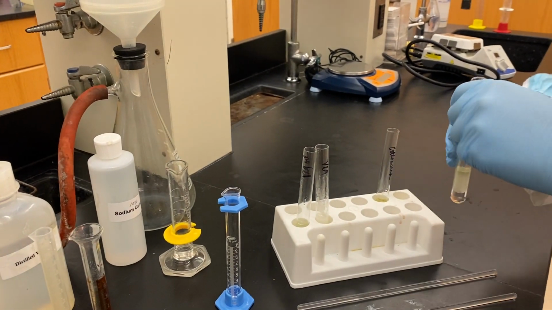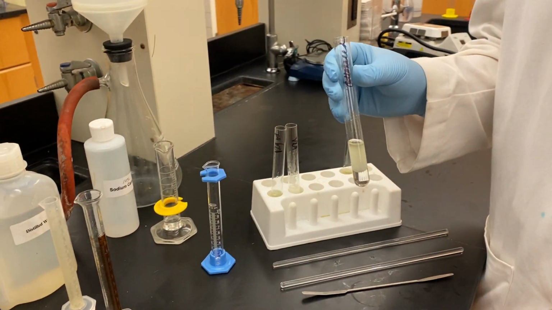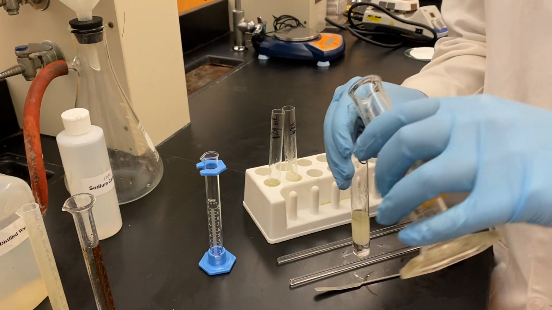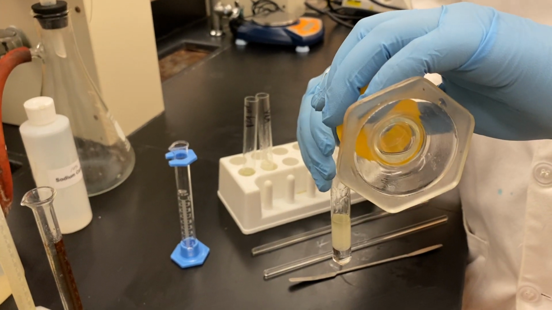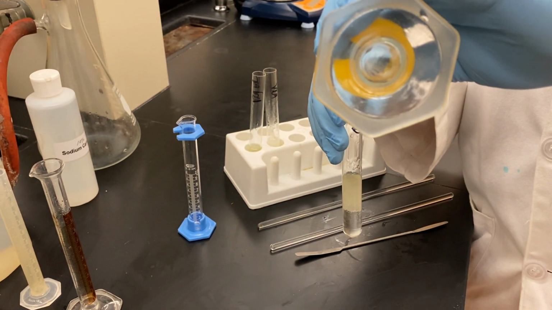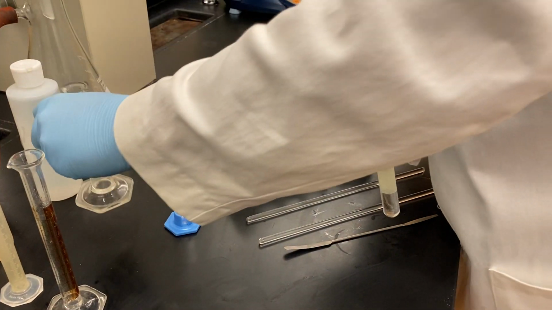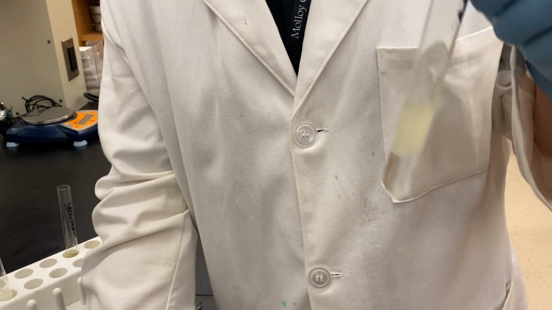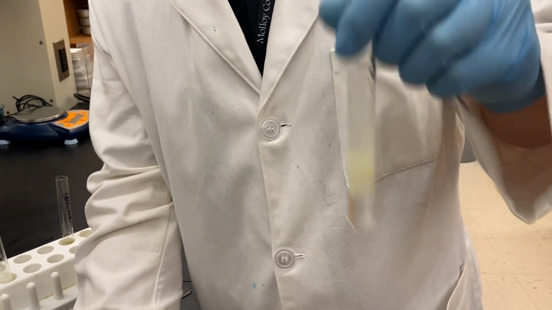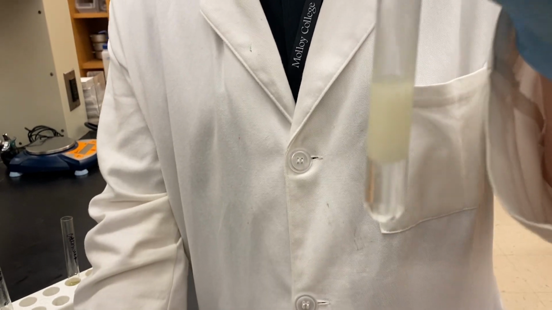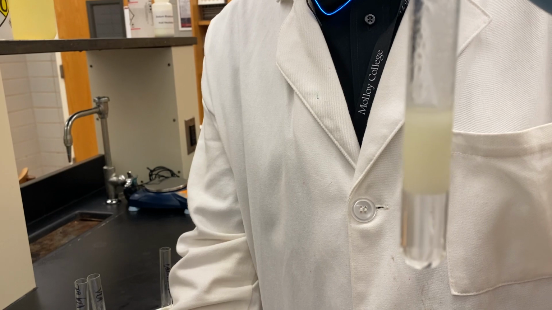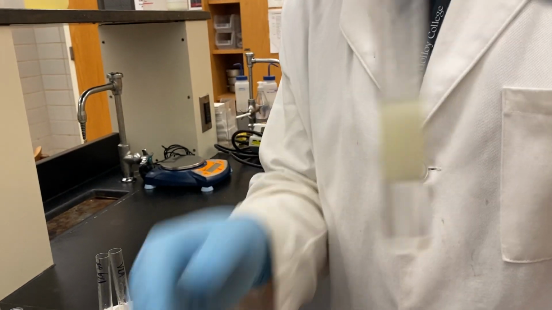Now we're going to check out the cottonseed oil. We'll take our original sample. Here comes the 4 milliliters of a 10% sodium carbonate solution. Let's mix this. We have a white layer on top and a clear layer on the bottom.